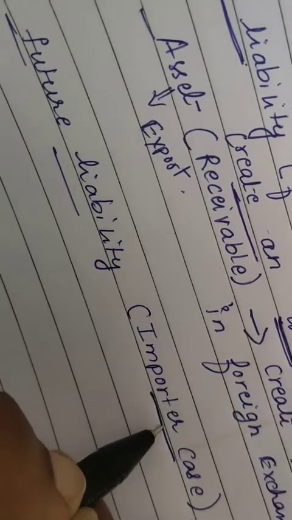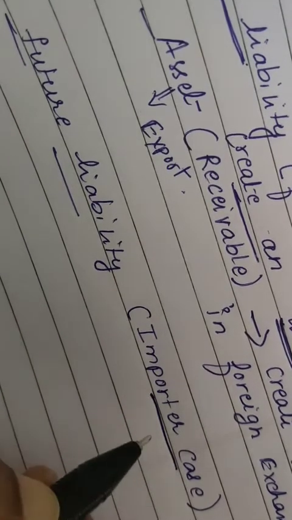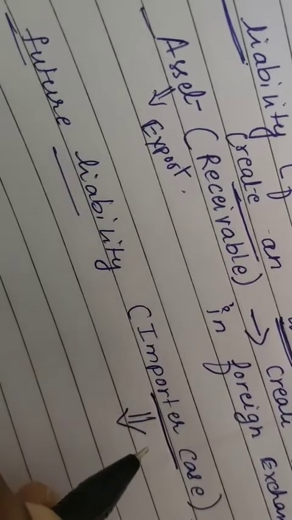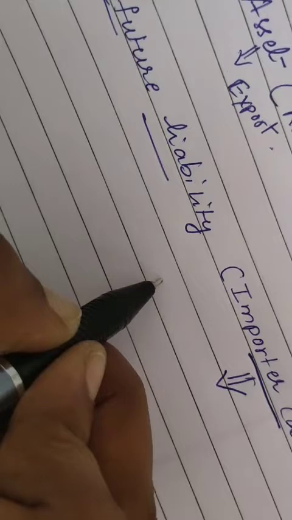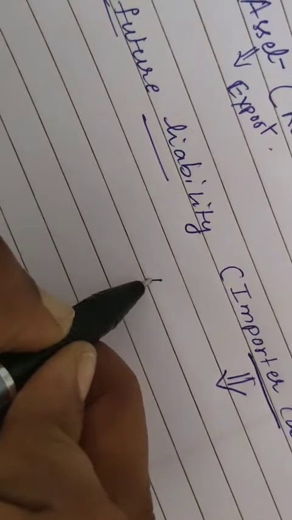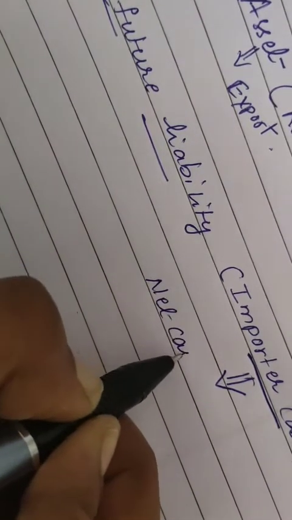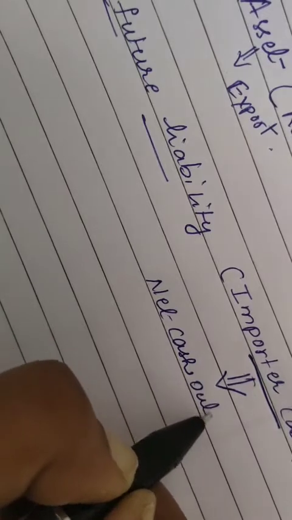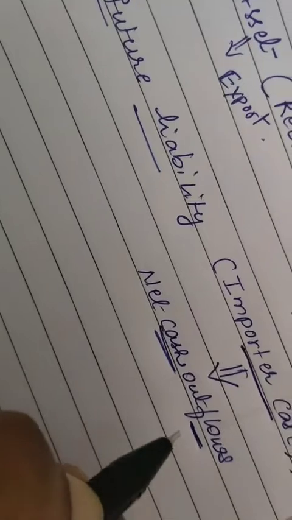So when we talk from the importer's point of view, we should know what exactly our net cash outflows are. Okay, we are concentrating on the cash outflows. Importer has the liability to pay.